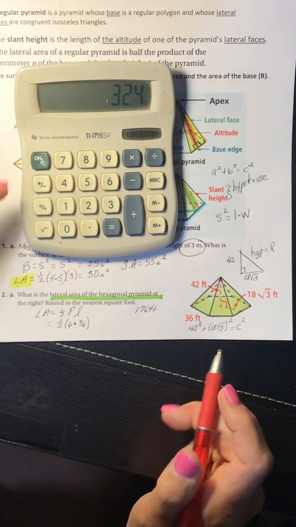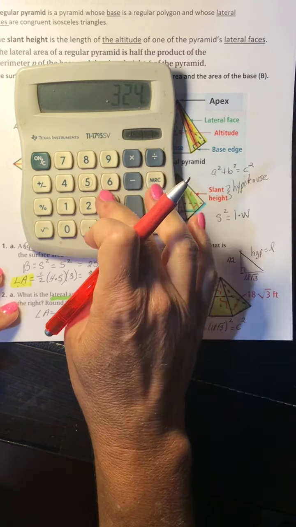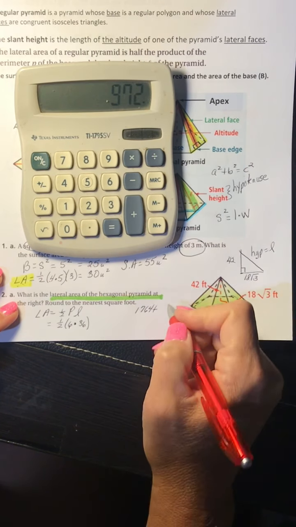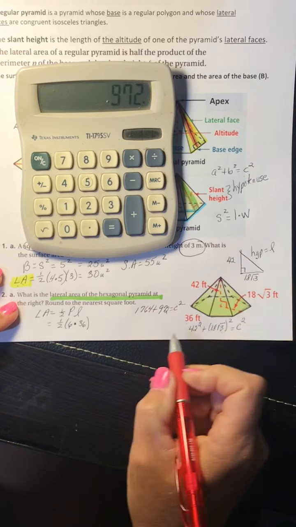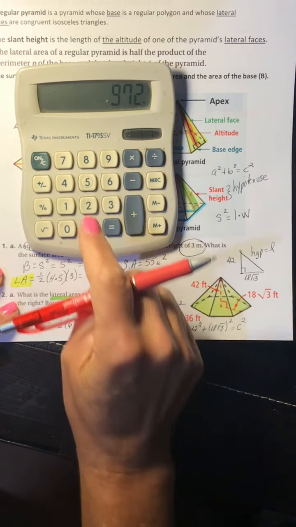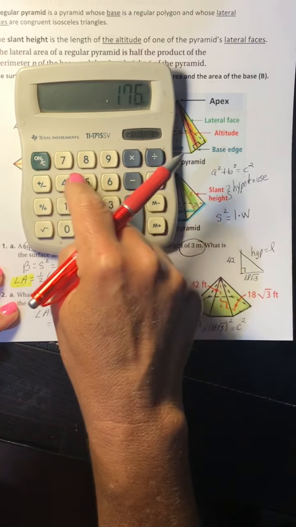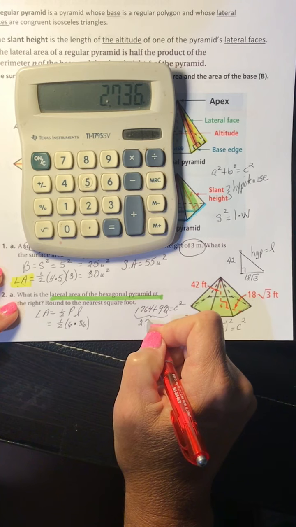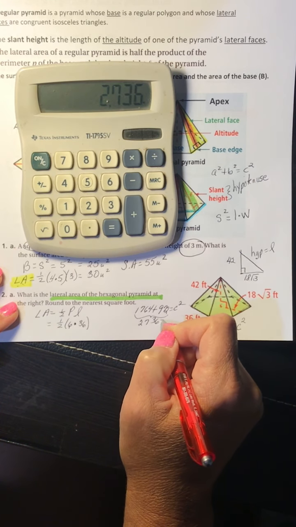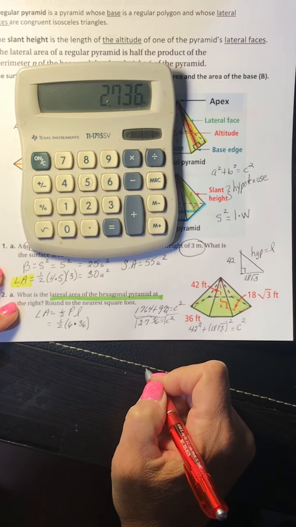Okay, so 18 squared is 324, times 3 gives me 972. Adding these together, we have 972 plus 1,764 equals 2,736 equals c squared. Don't forget, take the square root of both sides.